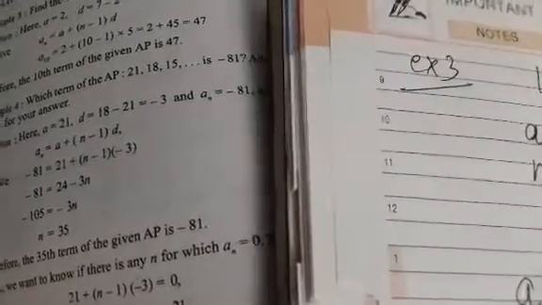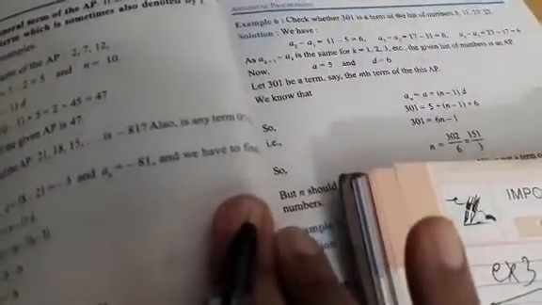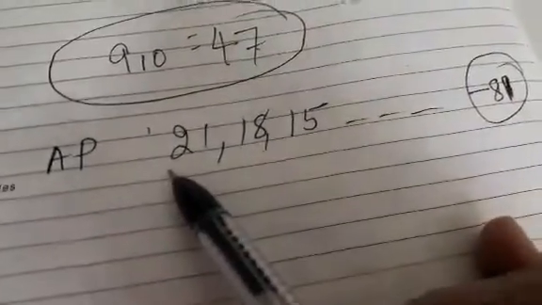They are asking which term is minus 81, and is there any term 0? So look at the series 21, 18, 15. We have to look for minus 81, and we have to look for whether any term is 0.